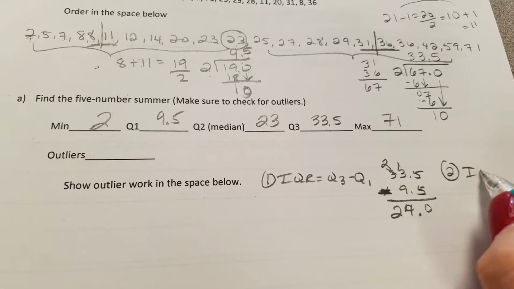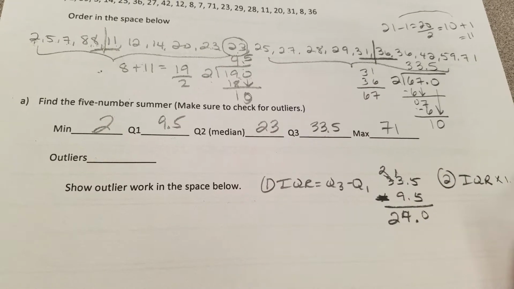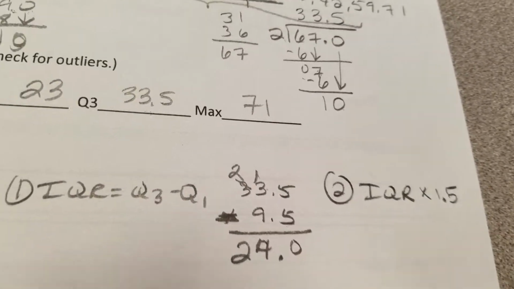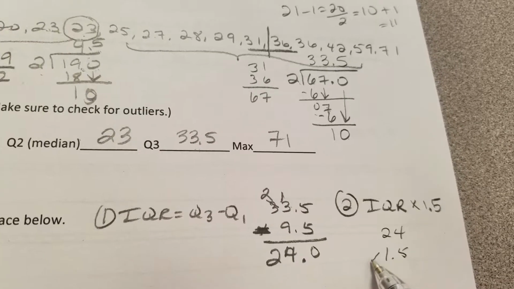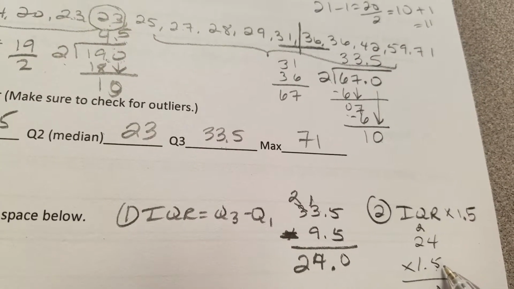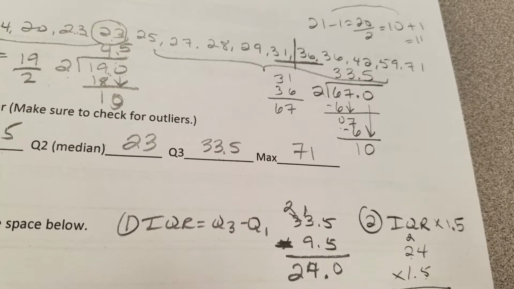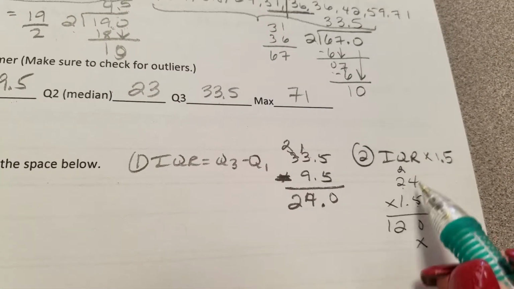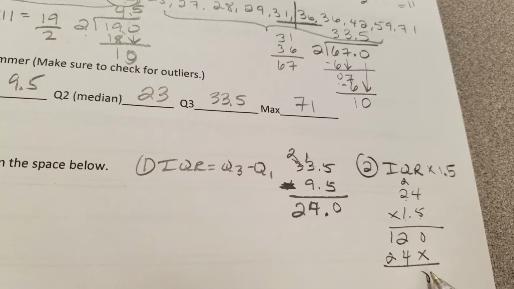Step 2 is to take your IQR, or this number right here, and we're going to multiply it by 1.5. Okay? So I'm going to take 24, and I'm going to multiply it by 1.5. 5 times 4 is 20. 5 times 2 is 10, plus 2 is 12. Put down your x. 1 times 4 is 4. 1 times 2 is 2. We're going to add these up.